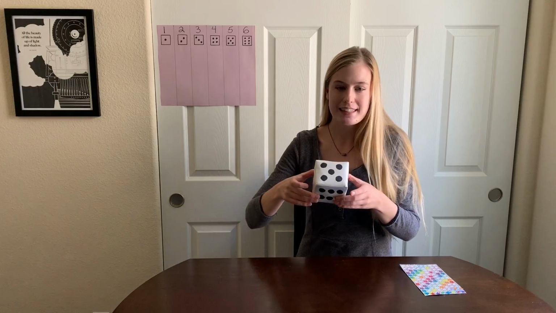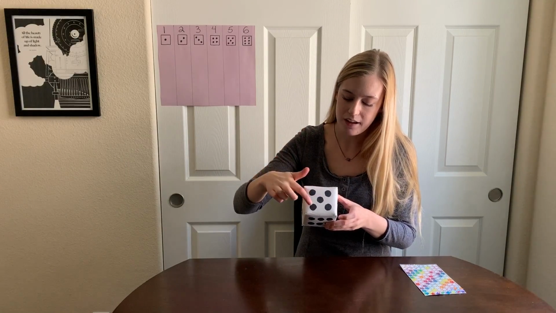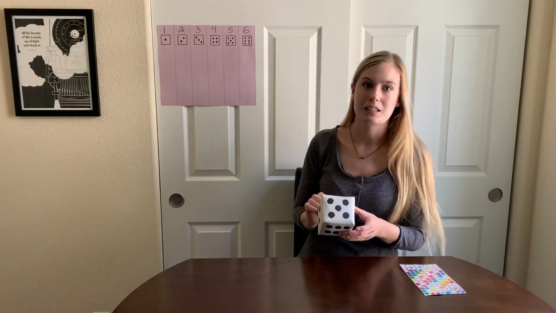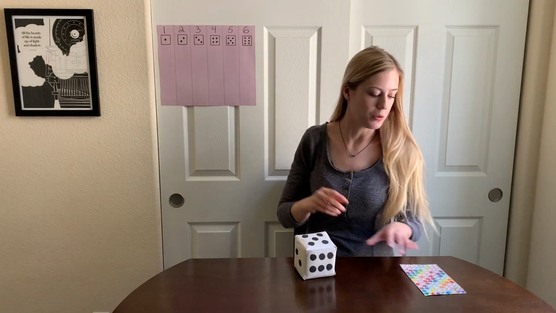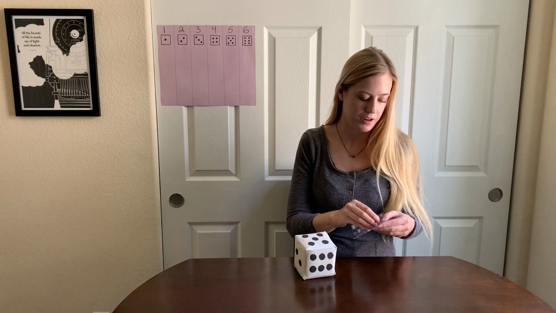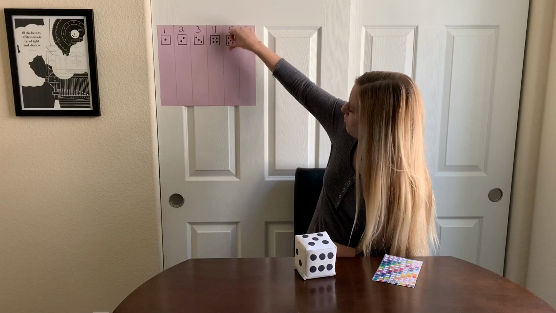Okay, the first roll is the number, let's count the dots. 1, 2, 3, 4, 5. So which column do I need to put this sticker under? Which number? That's right, the number 5. So I'm going to take a sticker and put it right under the number 5. And that is our first roll.